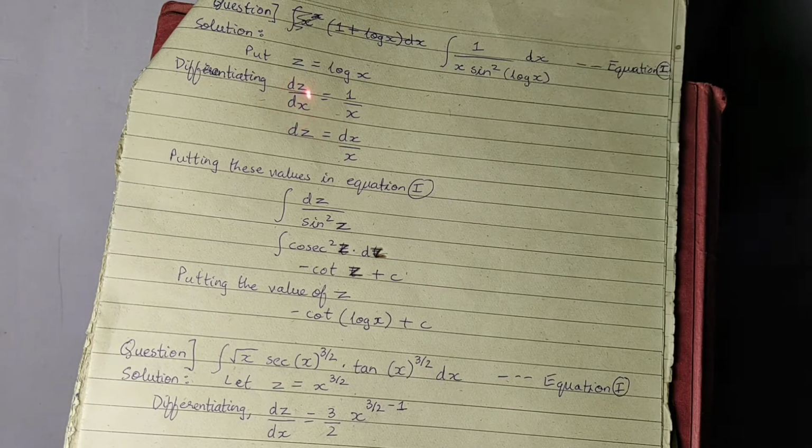So dz by dx equals 1 divided by x, since the differentiation of log x is 1 divided by x. Taking dx to the opposite side, dz equals dx by x. You can see there is dx and x also in equation 1.